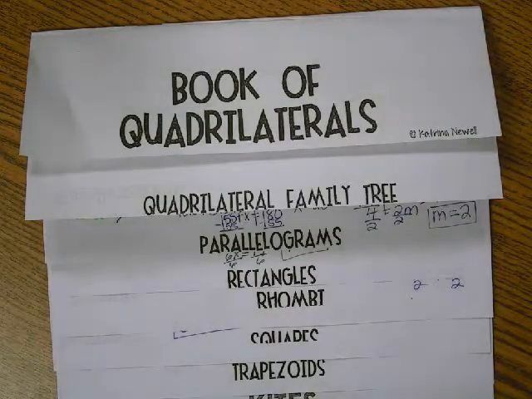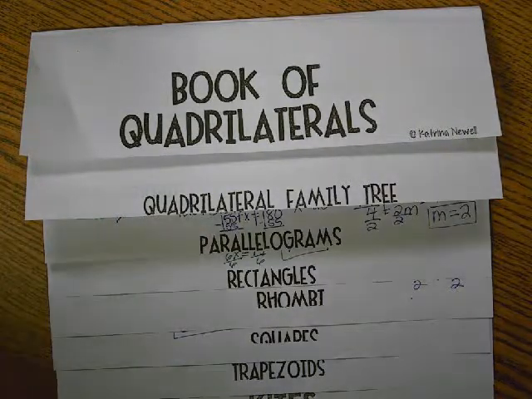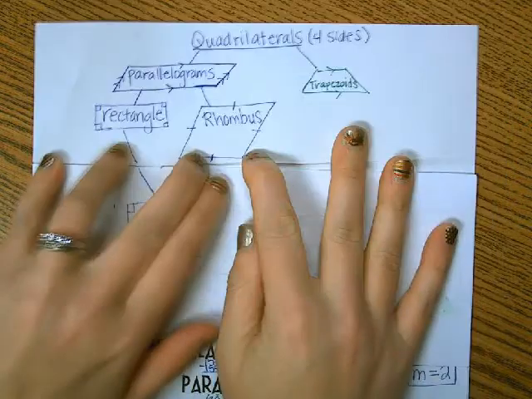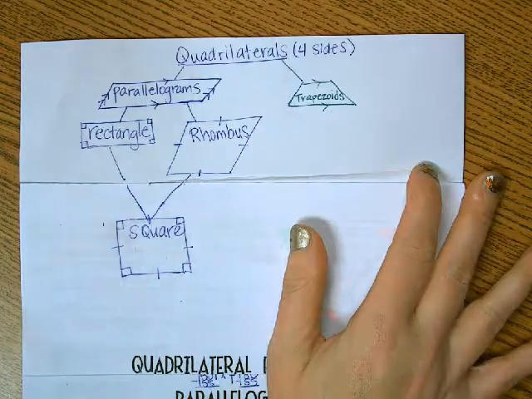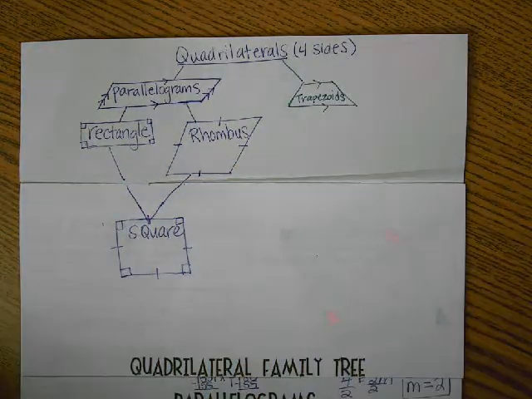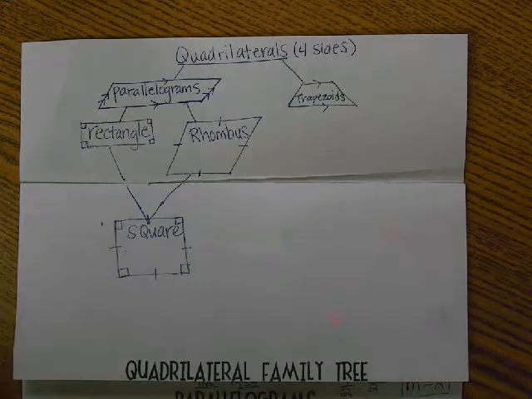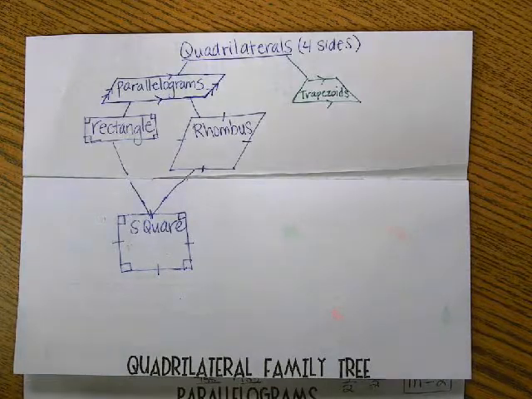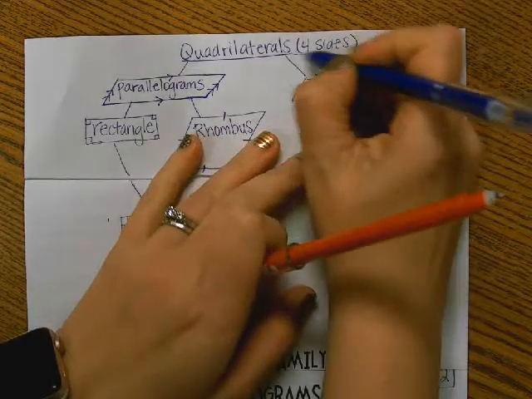Alright, we're on our last video for our book of quadrilaterals. We're going to talk about kites today. So kites fit into the family tree in a completely different place because kites have no set of parallel sides. So kites is actually just its own special little branch off of a quadrilateral base or tree.